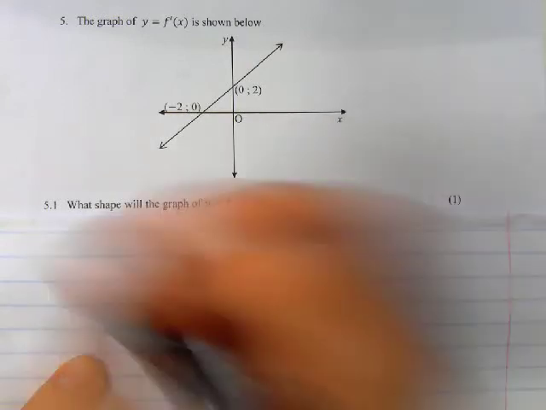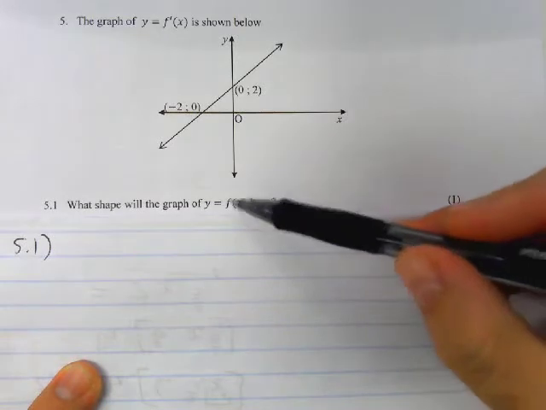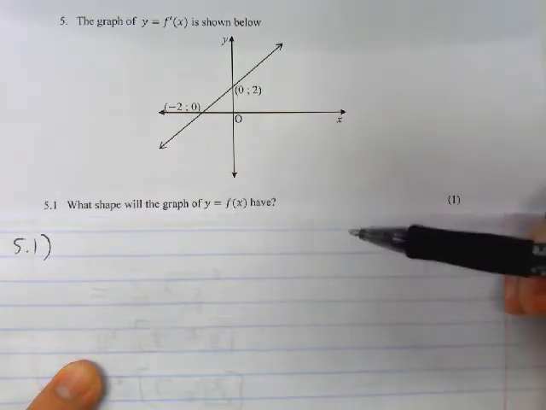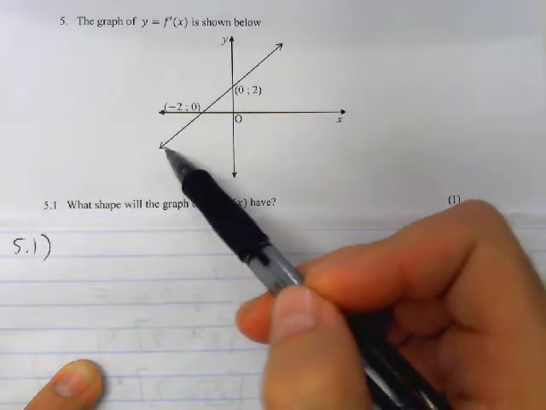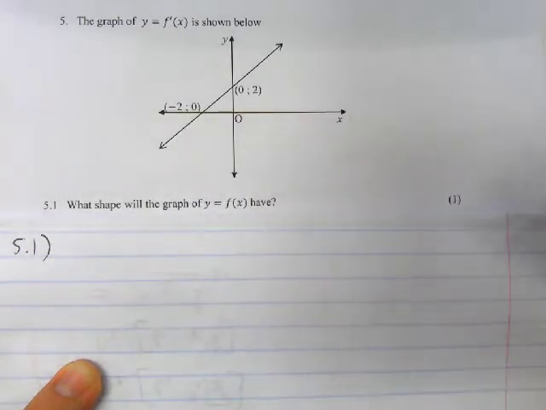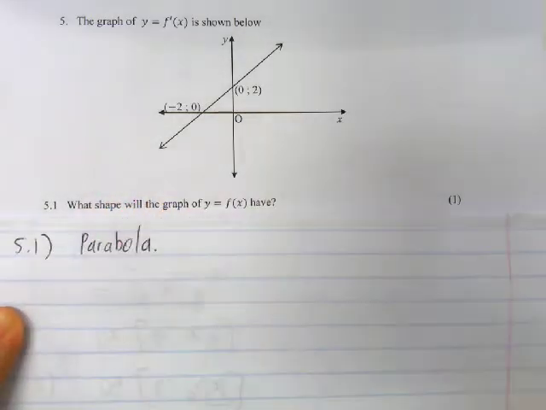Let us see the first question. 5.1 asks us, what shape will the graph of y is f(x) have? If the first derivative is a straight line, moving back up a level, what would the f(x) graph have been? It would have been a parabola.